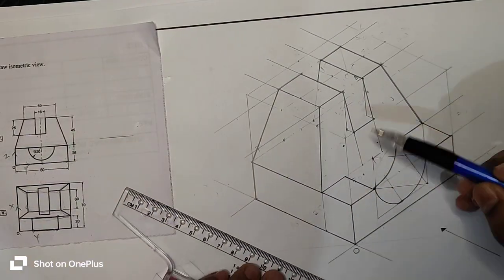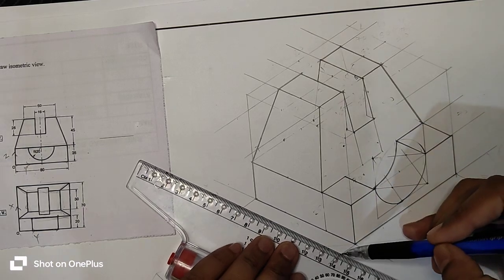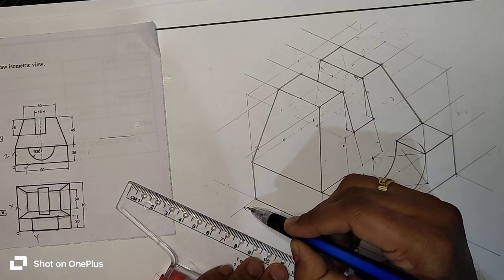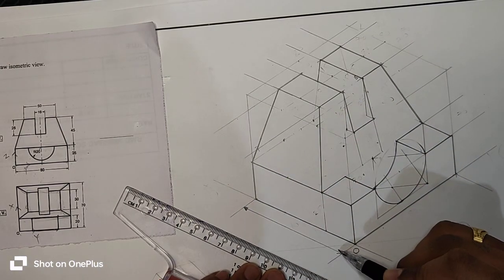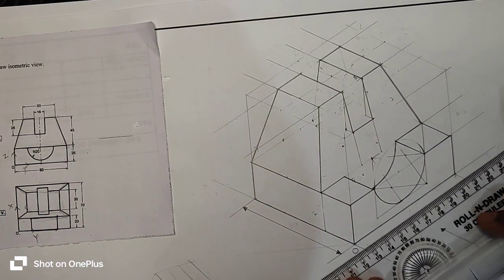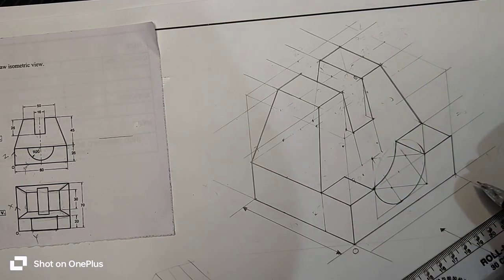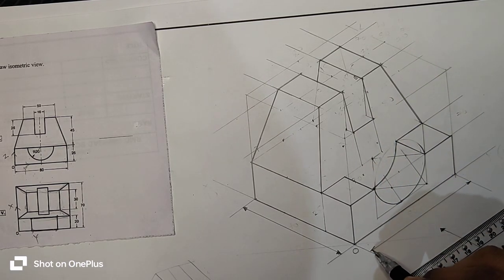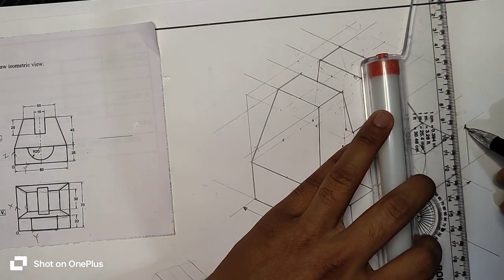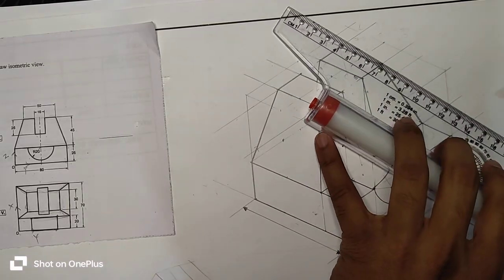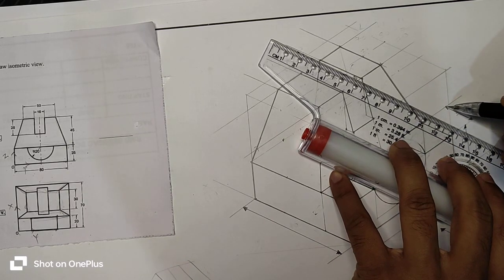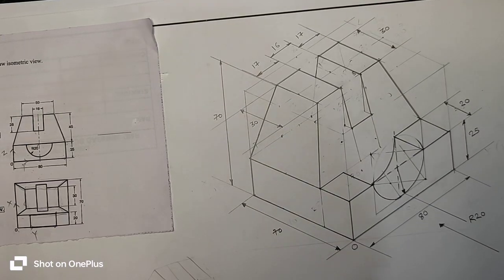These are the extension lines, extending lines, and draw the dimension line parallel to the line. This is the final diagram.